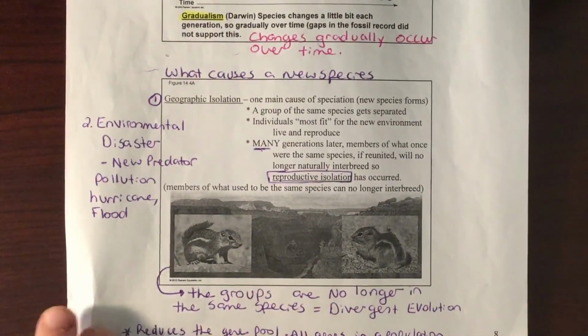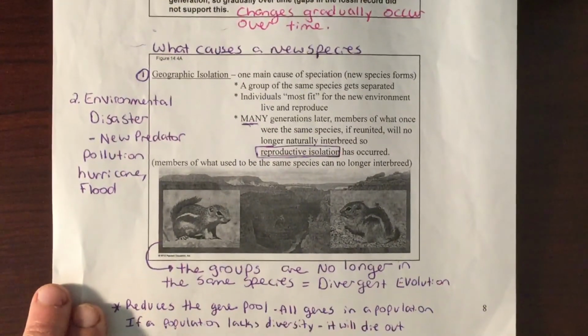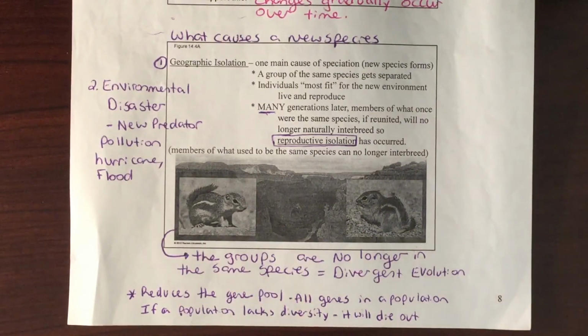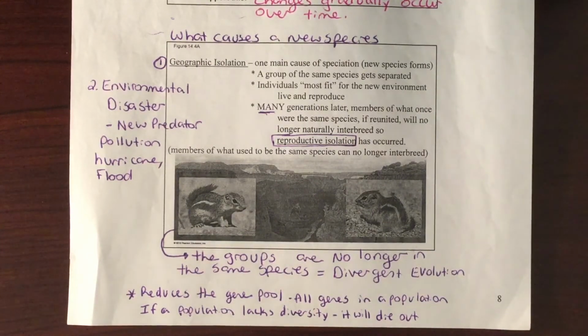Well, what causes this new species? What's going to create this new species? So there's a bunch of things that can happen. The first one could be geographic isolation. And this is kind of what happened with Darwin's finches. One main cause of speciation, meaning a new species forms.